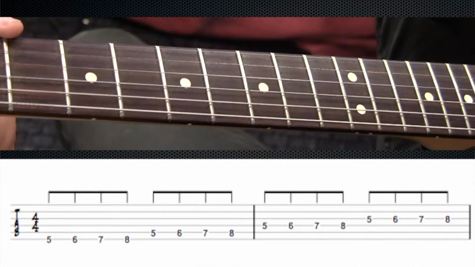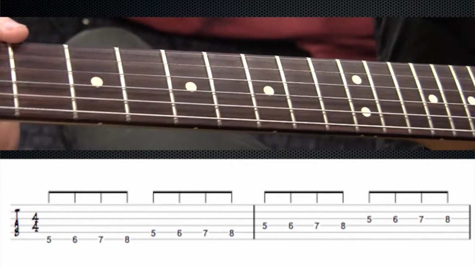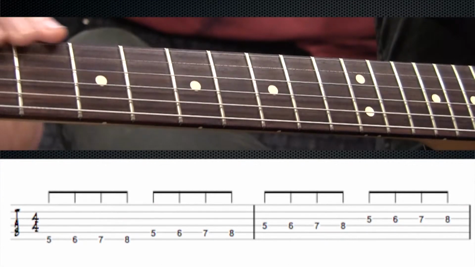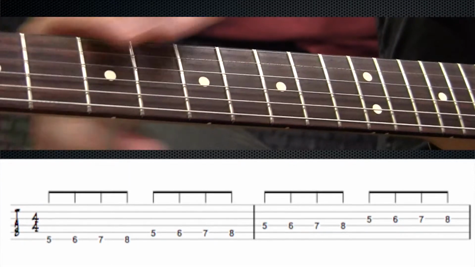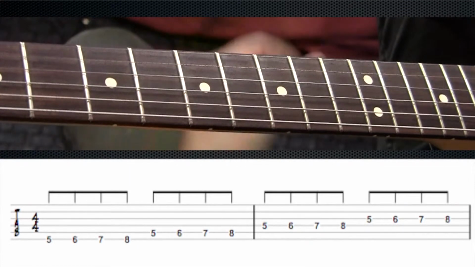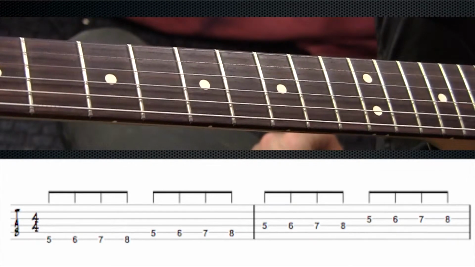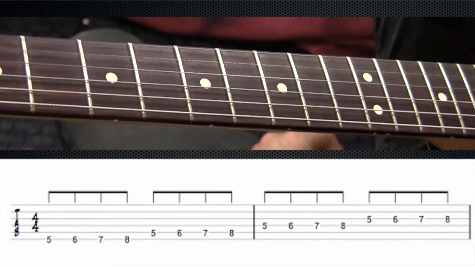And I'll show you a video here of the guitar alongside the tablature diagram, and you'll notice how it's as if we're looking over the top of the guitar, like we do when we're holding the guitar.